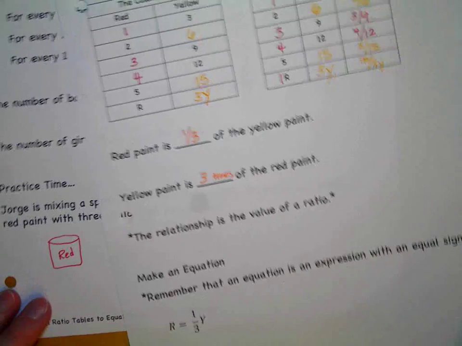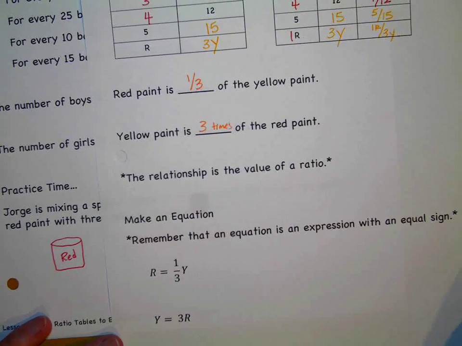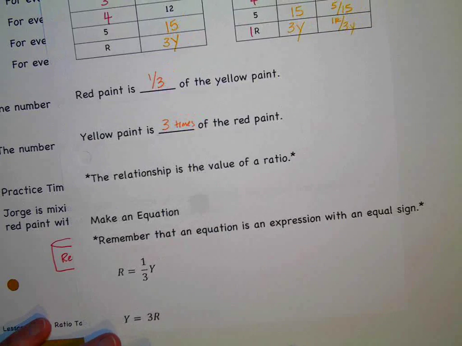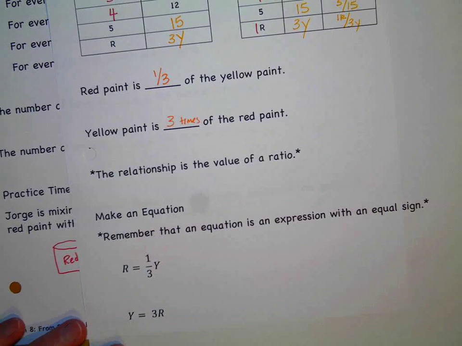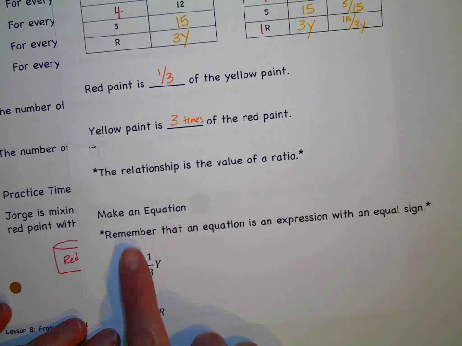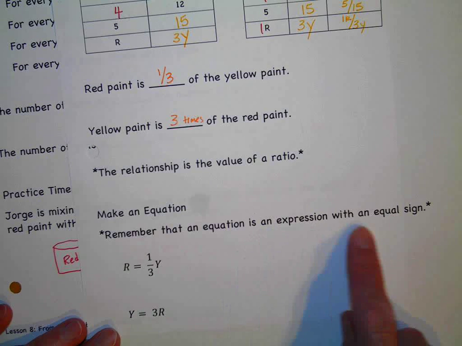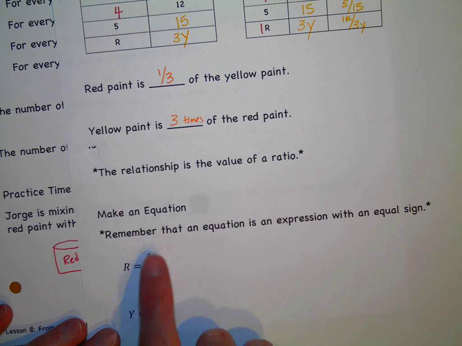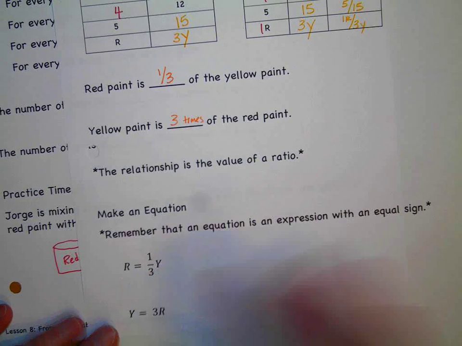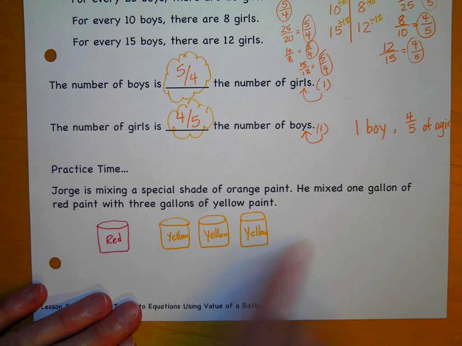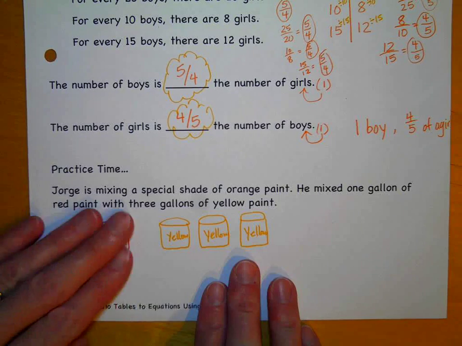Okay, so then the last thing that we need to go over very quickly is making an equation, because there's an equation that we use to help us write this consistently every time. And the equation is, remember that you have to include an equal sign. So remember that an equation is an expression with an equal sign. And so what we have is when we're looking at our red is equal to 1/3 of the yellow, because look, for every one red, we have 3 yellow.